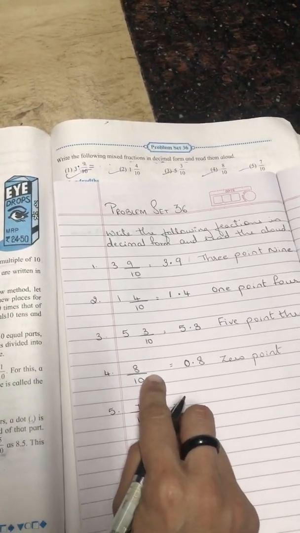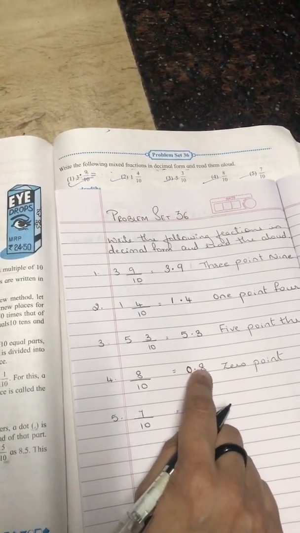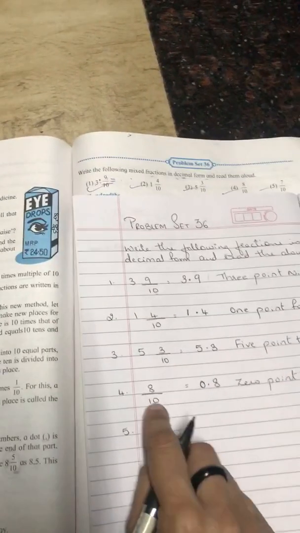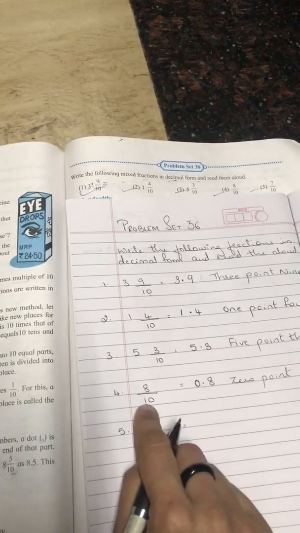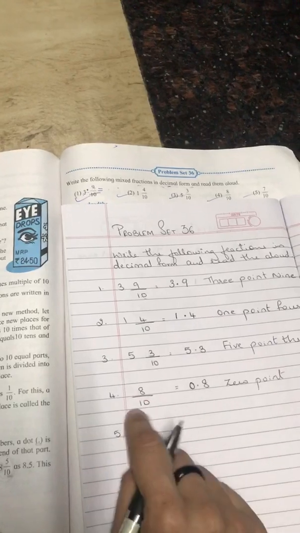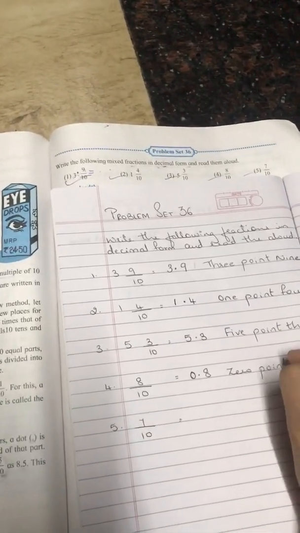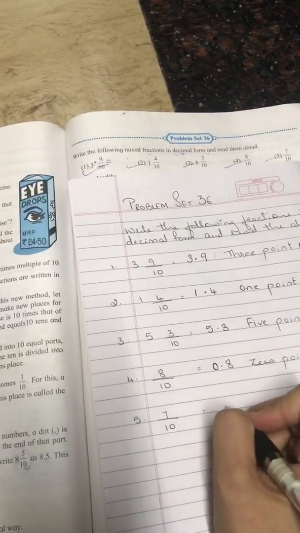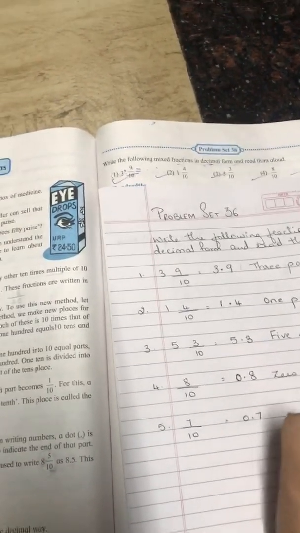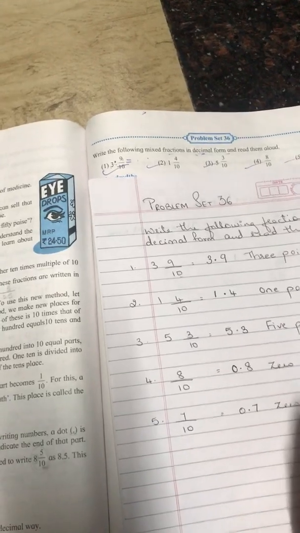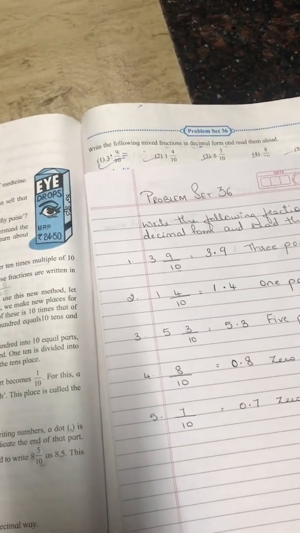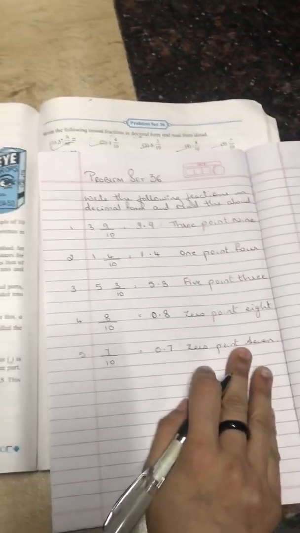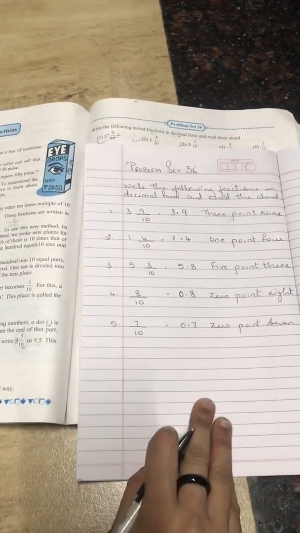If there would be one more 0, then we would have added a 0 before 8, but since we are just explaining tens in this exercise, it is 0.8. Same way 0.7. Getting me, students? This is how decimal is being written.